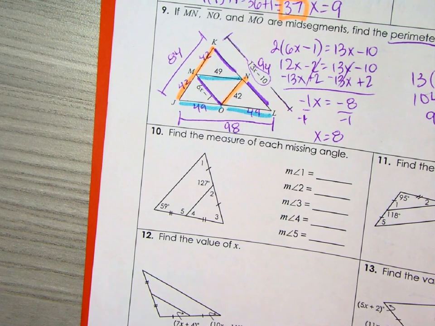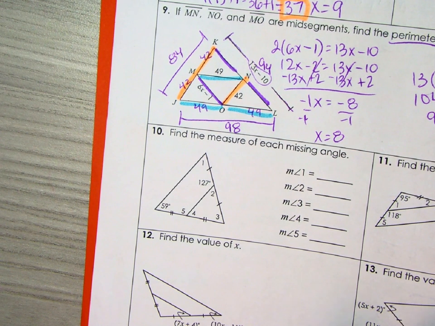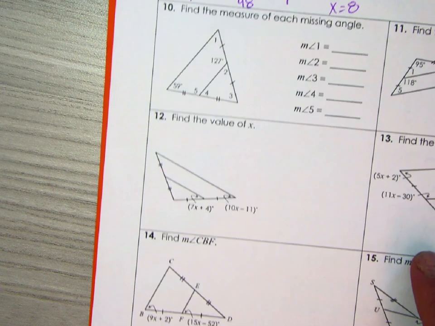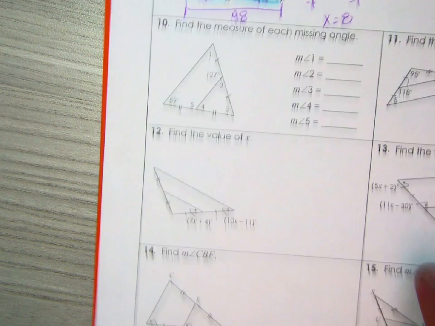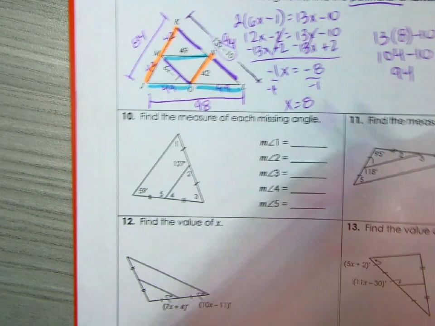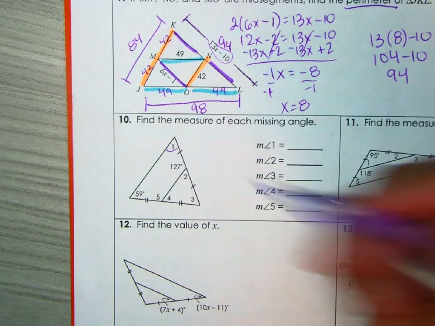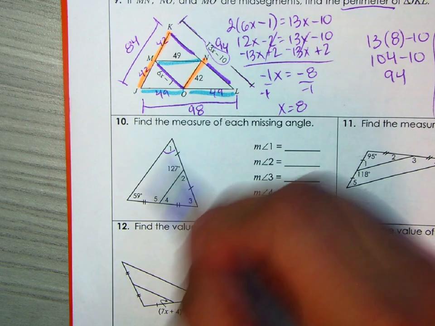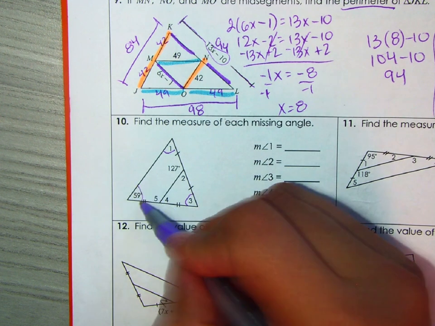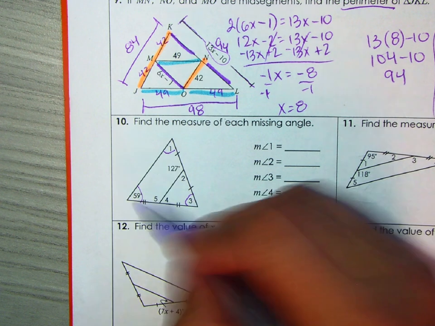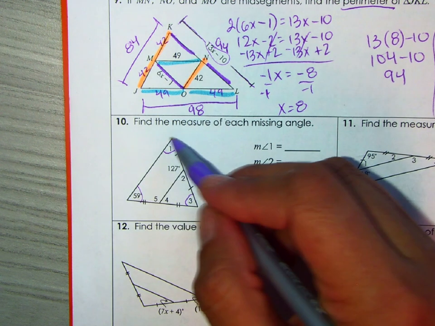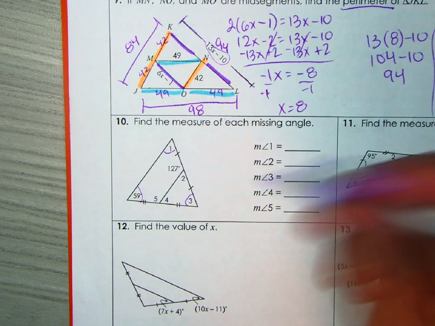Now number 10 and 12 and 13 and 14, it's about using what you know to find measures of angles. So number 1, our measure of angle 1 is up here. And if we think about all 3 angles, they all add up to 180. But we don't know 2 angles to find the other one. Let's just keep looking for other relationships.